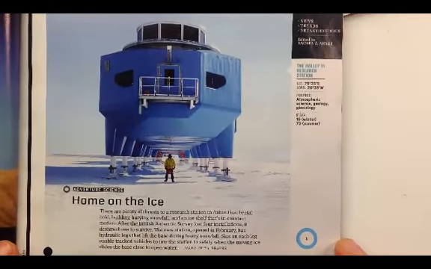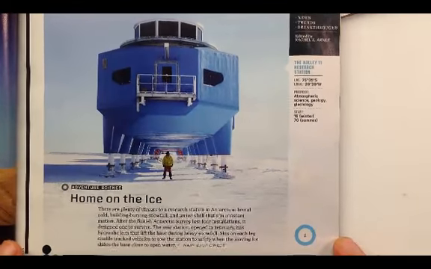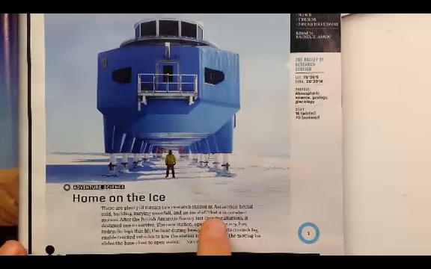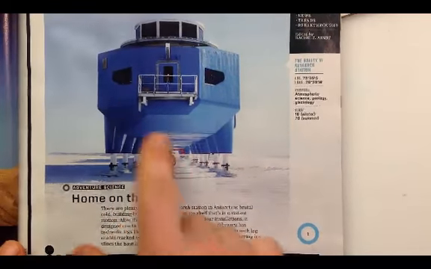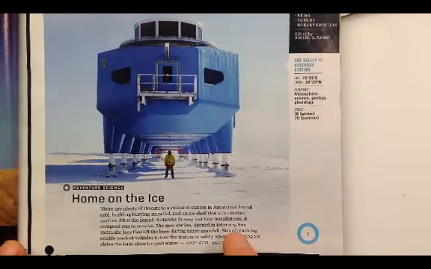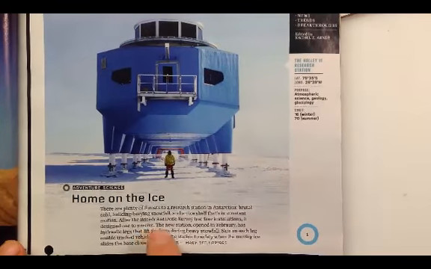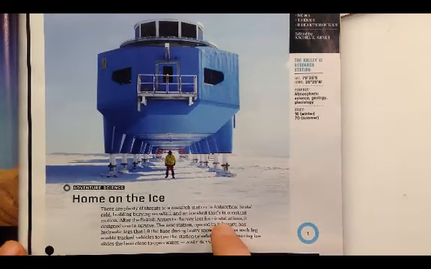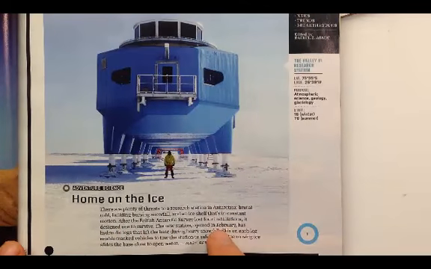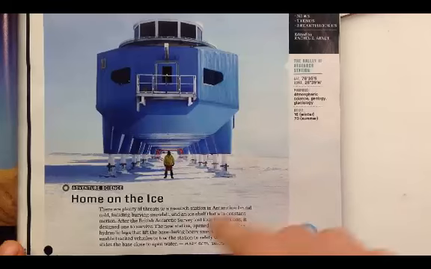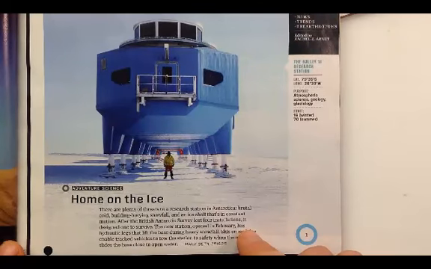This is an article from Popular Mechanics about the latest Antarctic ice station, or scientific station. What's happened is they've lost the last 4 installations they've made down there, due to falling off the ice sheet, getting buried in snow, blizzards, and that type of thing.